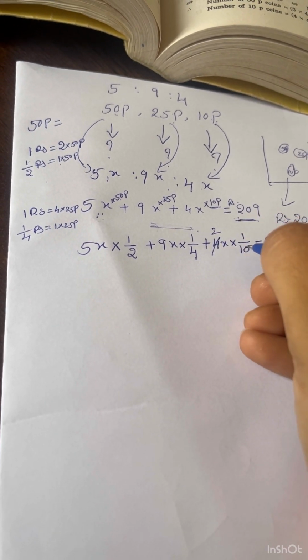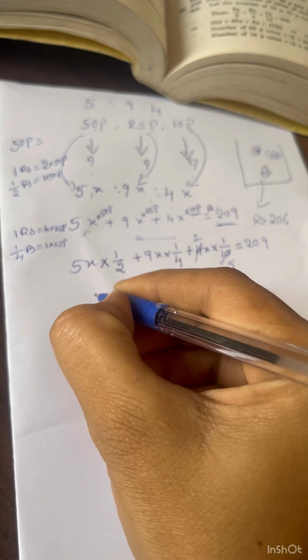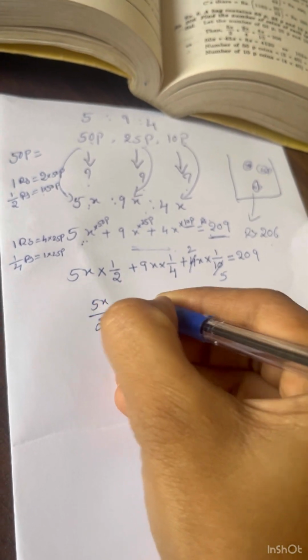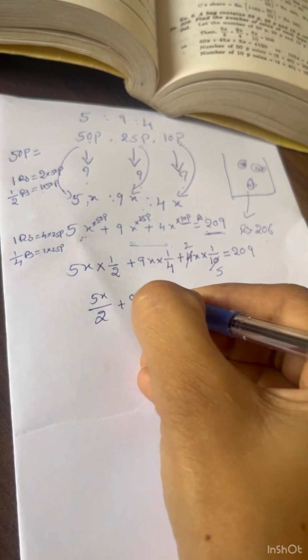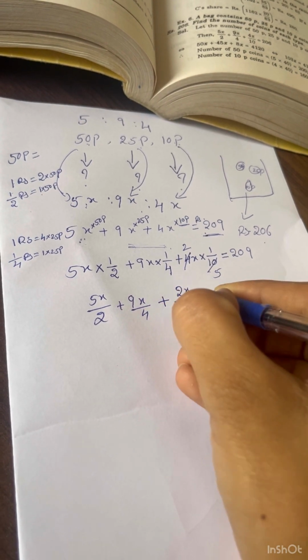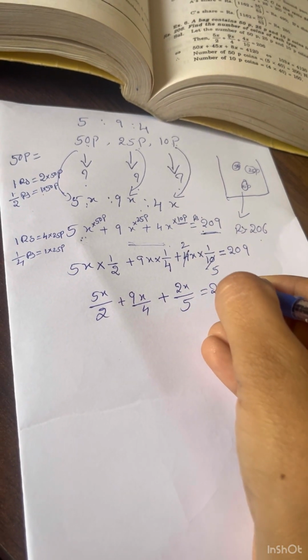So write down 5x by 2 plus 9x by 4 plus 2x by 5, total equal to 209.